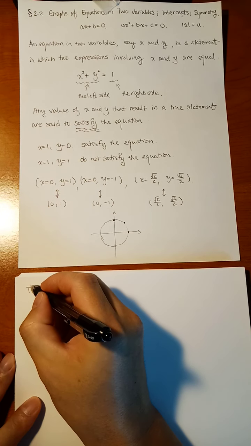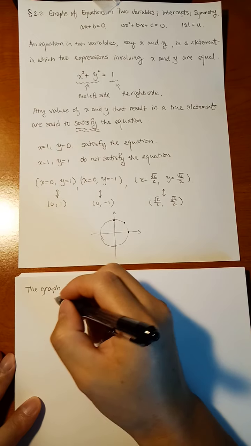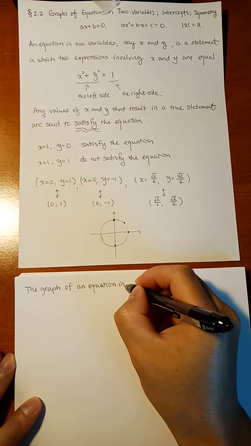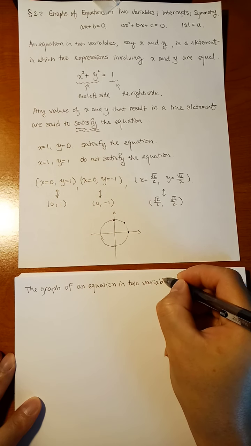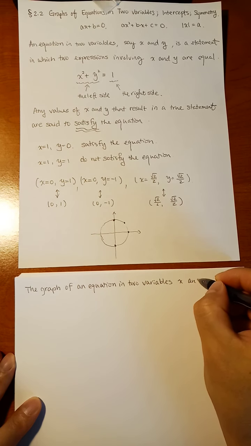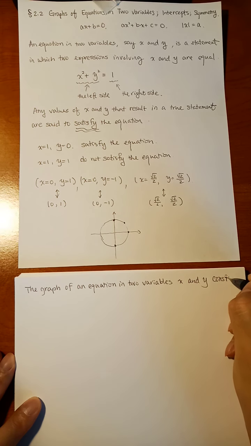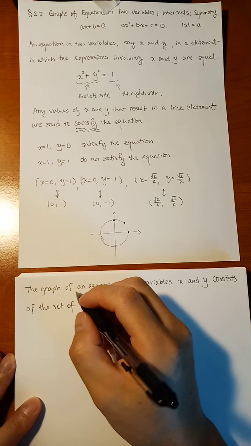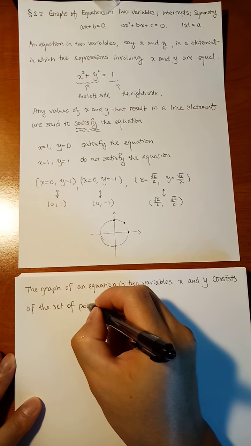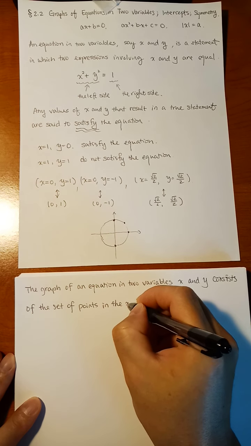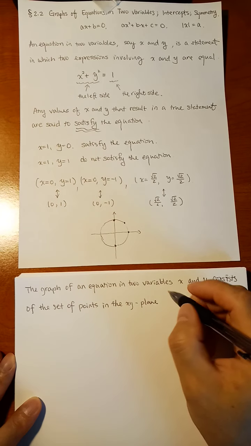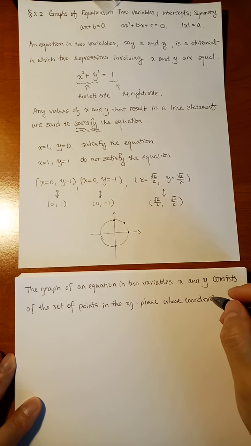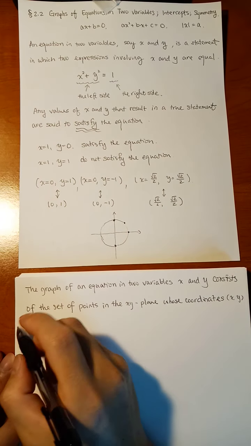The graph of an equation in two variables x and y consists of the set of points in the xy plane whose coordinates x and y satisfy the equation.